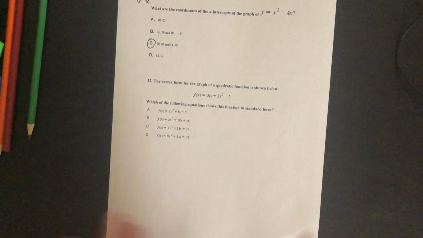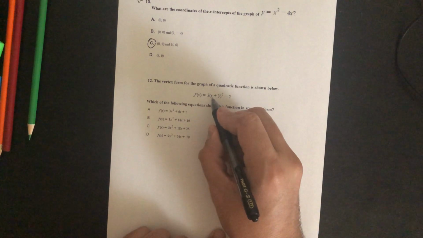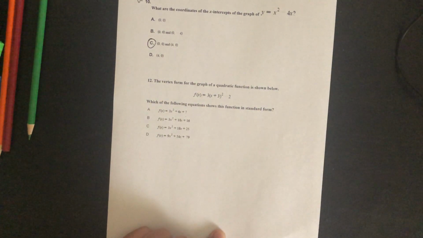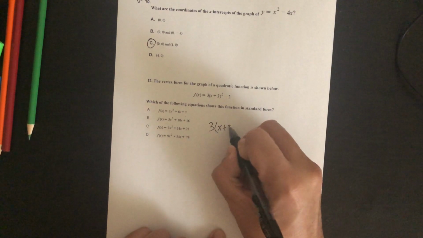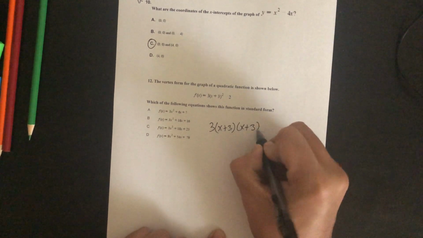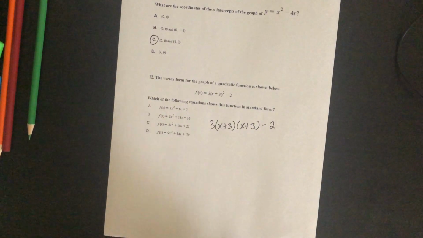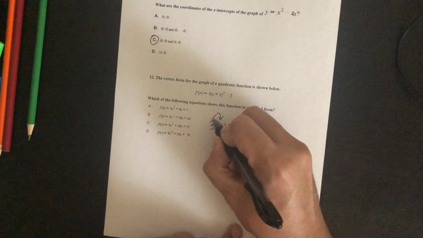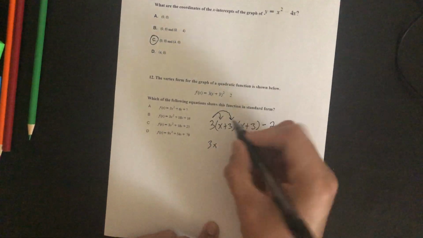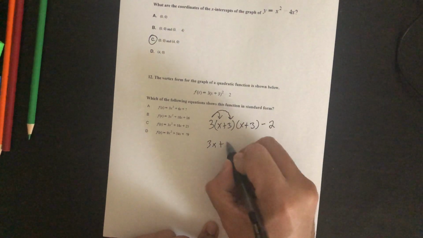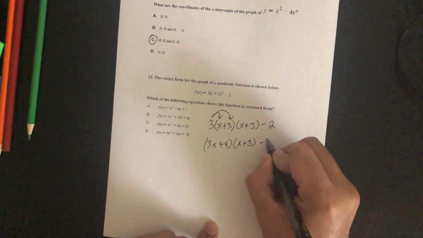So in other words, they're just asking me to get rid of the parentheses. If you notice this set of parentheses, the x plus 3 squared, is telling me that I have 2 sets of that. So if I rewrite it as 3 times x plus 3 times x plus 3 minus 2, I can just work this out. So start with the distributive property. I always go from left to right. So 3 times x is 3x. 3 times 3 is 9. Then bring down the rest of the problem.